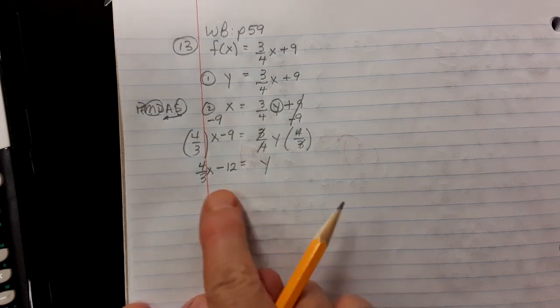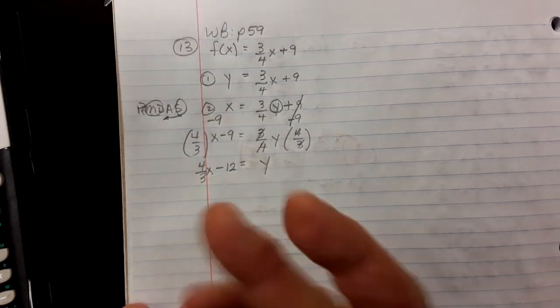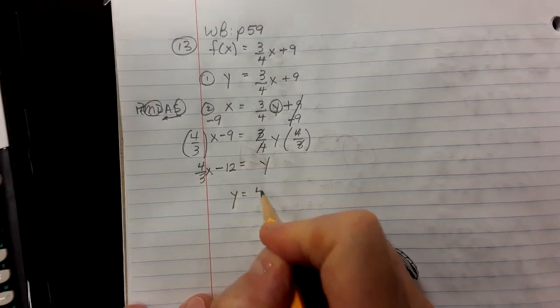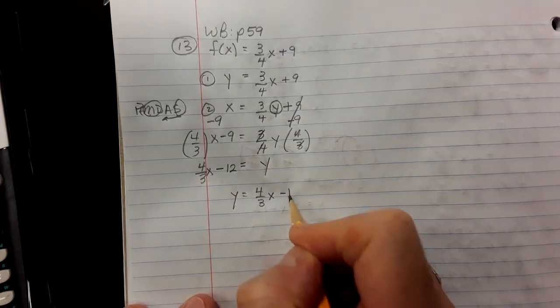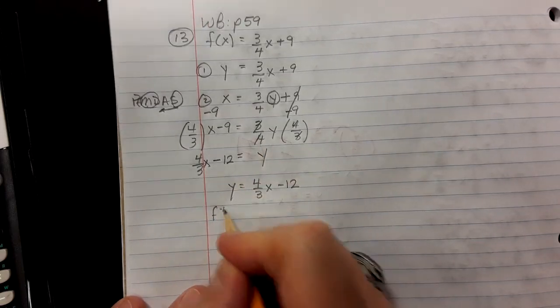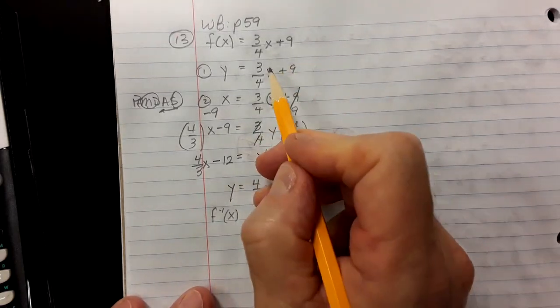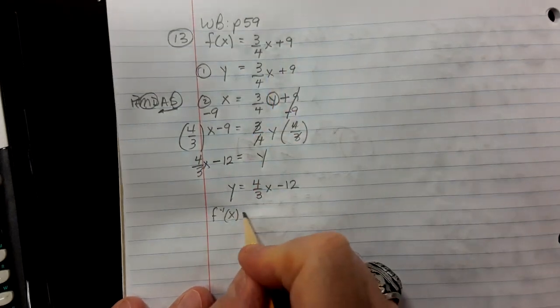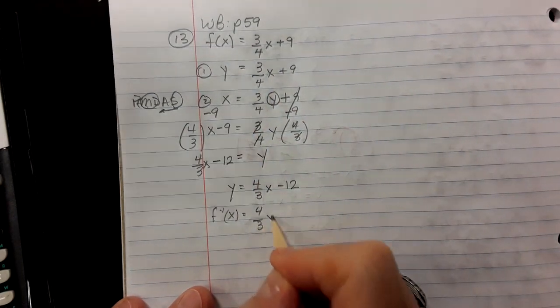So now I want to rewrite that. I want to flip it around. Write it y equals 4/3 x minus 12. And the last step is I change the y to f inverse, because it's the inverse function of the one we started with. So this is 4/3 x minus 12.